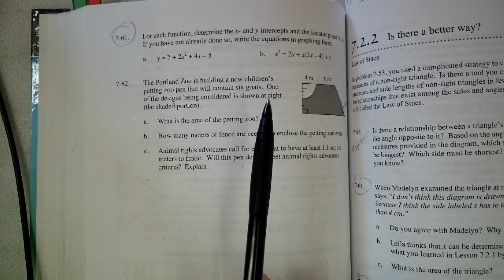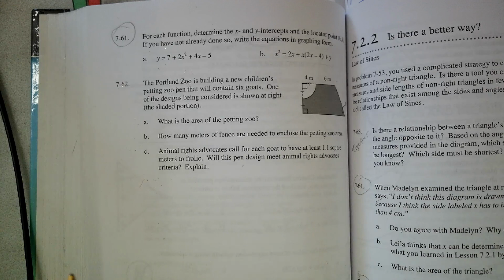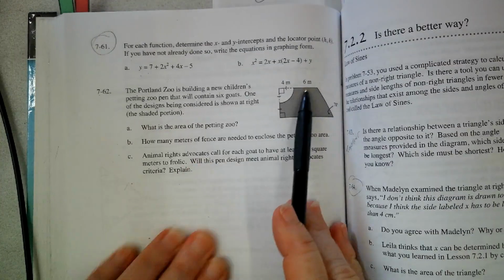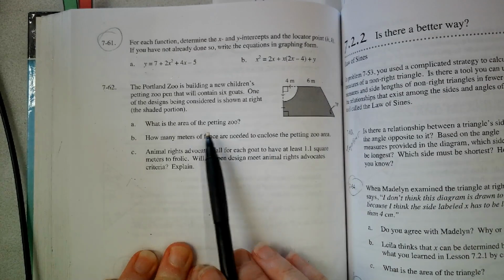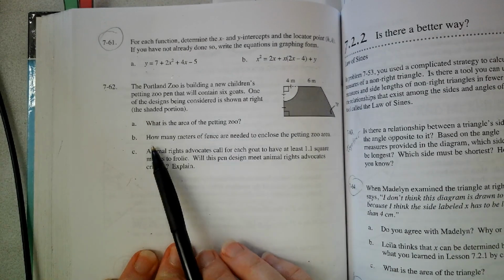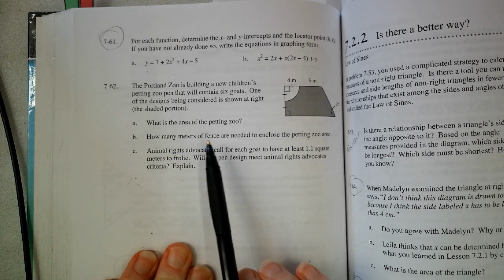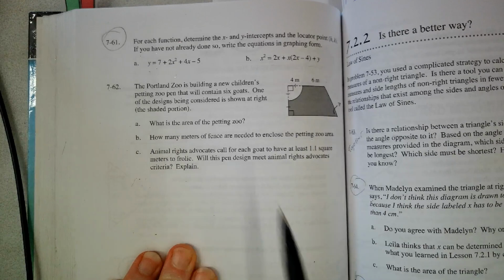Here's Integrated 3, problem 7-62. The Portland Zoo is building a new children's petting zoo pen that will contain 6 goats. One of the designs being considered is shown at right, the shaded portion. So they want us to find the area of the petting zoo, and then they'll ask us the perimeter, like how many meters of fence.